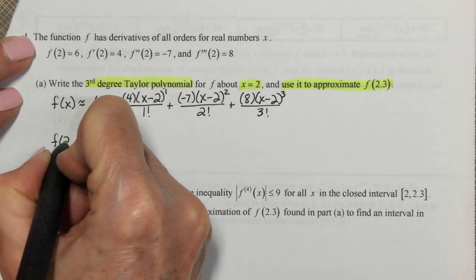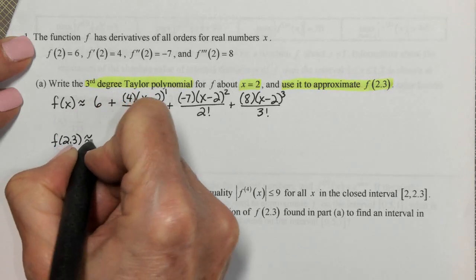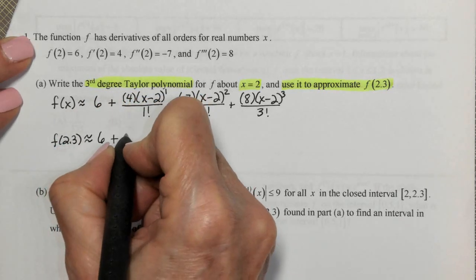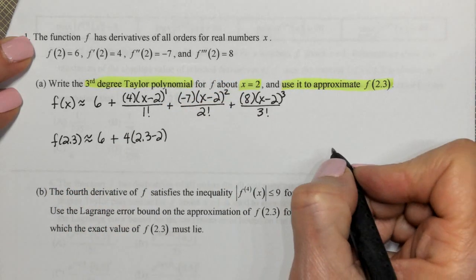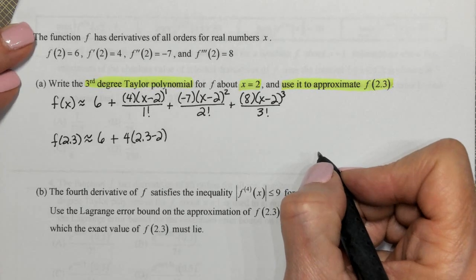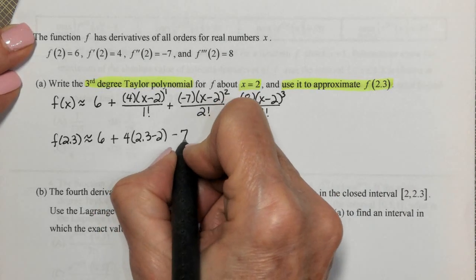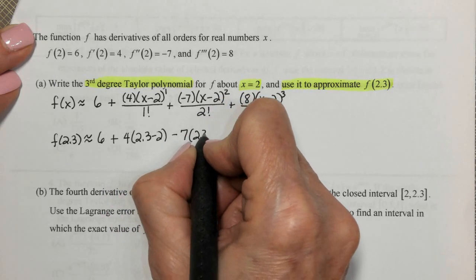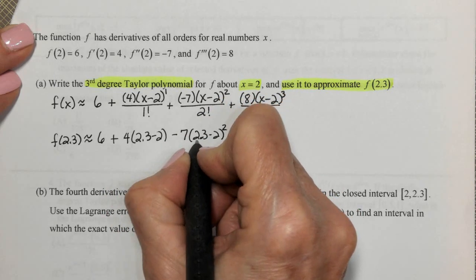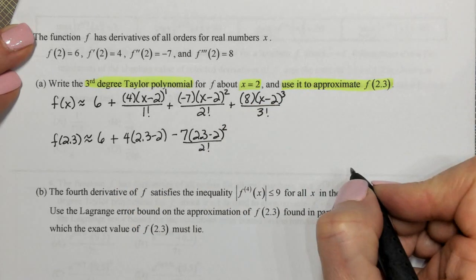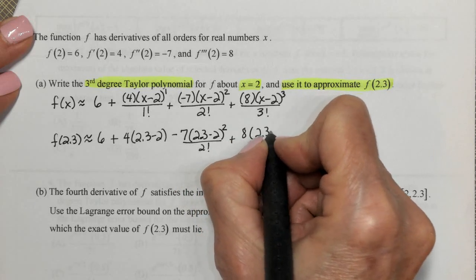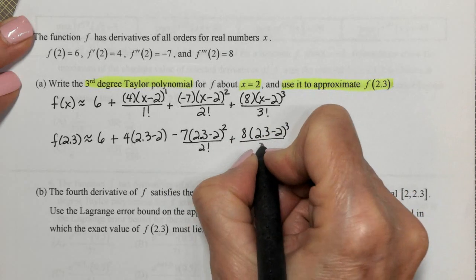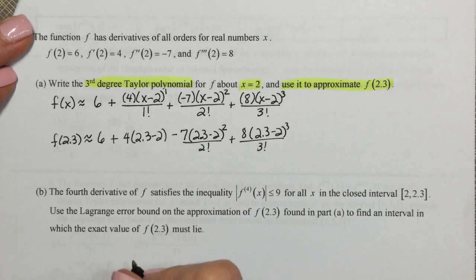So f of 2.3 will be approximately 6 plus 4 times 2.3 minus 2. I could have made that 0.3, right? Minus 7 times 2.3 minus 2 squared divided by 2 factorial, or just divided by 2, plus 8 times 2.3 minus 2 cubed divided by 3 factorial. Since this is an FRQ, that's a safe stop spot. I'm just going to stop right there.